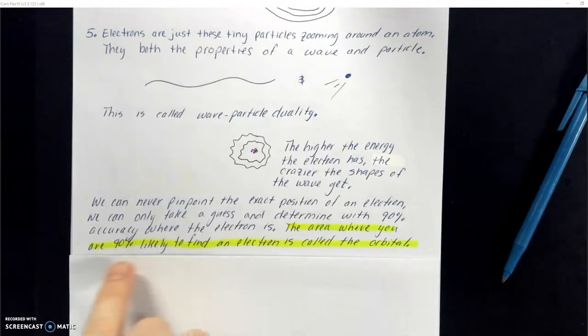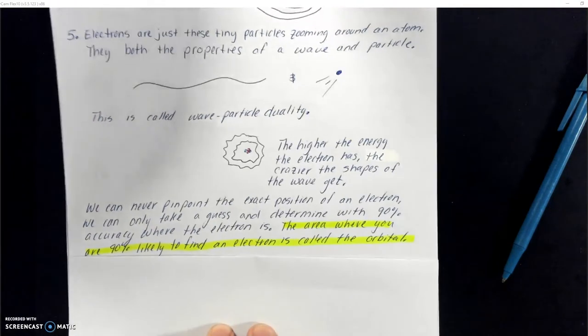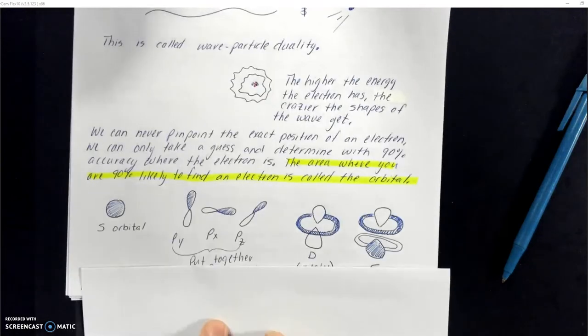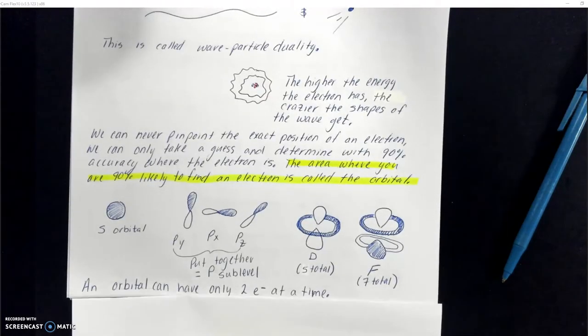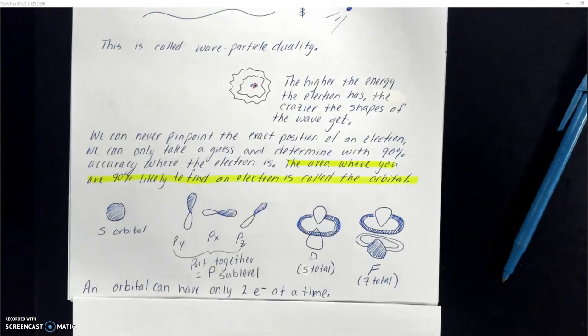The area where you are 90% likely to find the electron is called the orbital. And these orbitals have different shapes, and those shapes are the wave functions. What do those wave functions look like? Here are the shapes of the different orbitals, and they increase in energy as we go across.